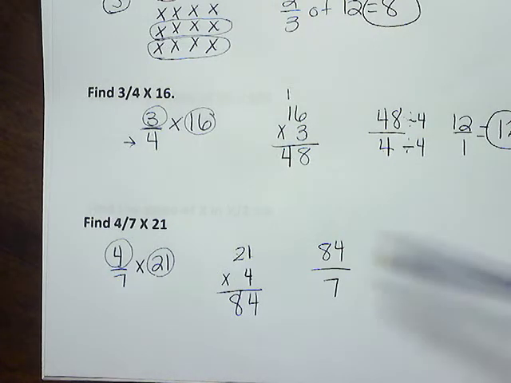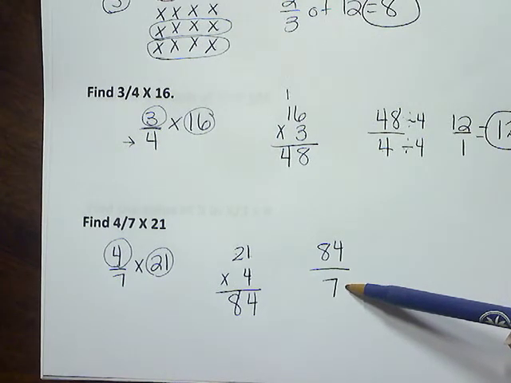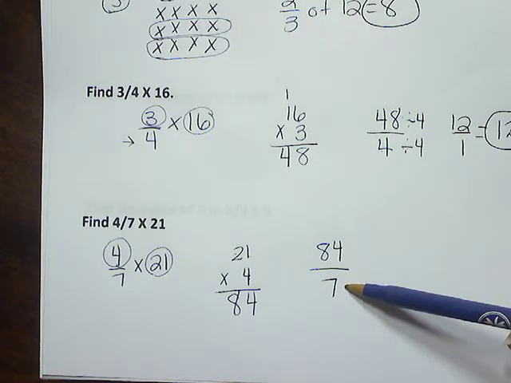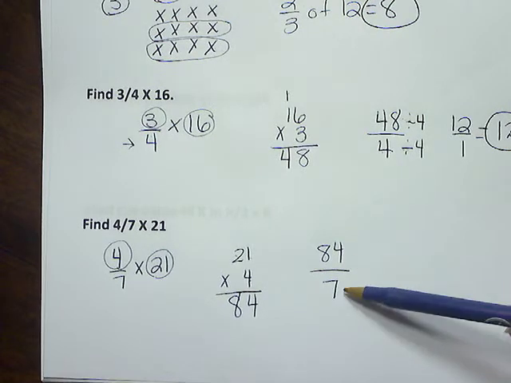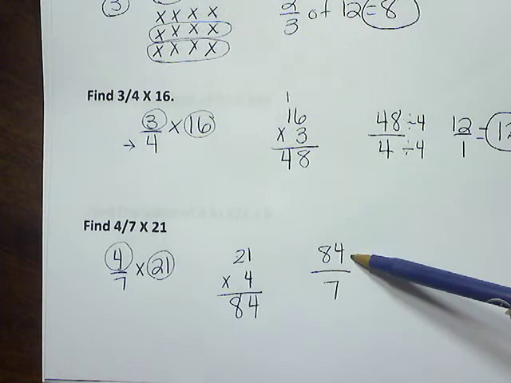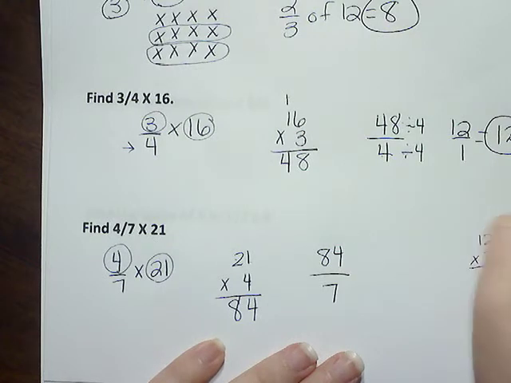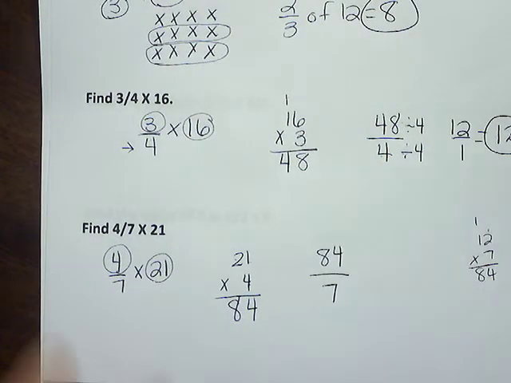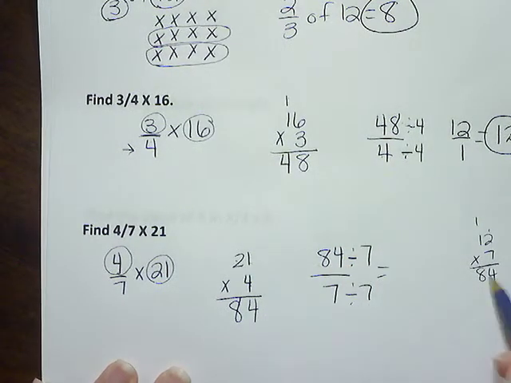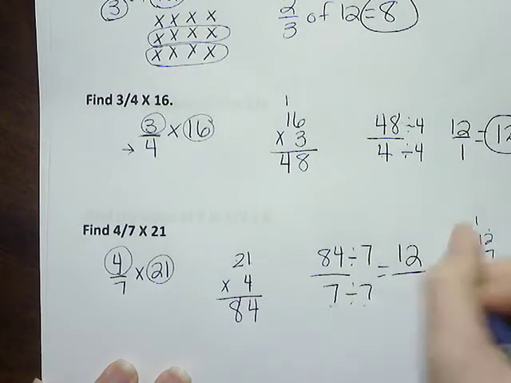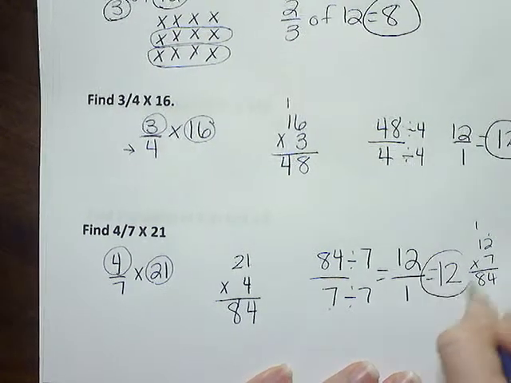But if I'm thinking about my 7 multiplication facts, I can think, okay, so 7 times 10 is 70. Well, I know it's not 10. 7 times 11 is 77. So that's not it. Well, let me see if 12 times 7 is. 7 times 2 is 14, 84. Great, so I know that both numbers can be divided by 7. So that means 84 divided by 7 equals 12, and 7 divided by 7 equals 1. So 4/7 of 21 equals 12.